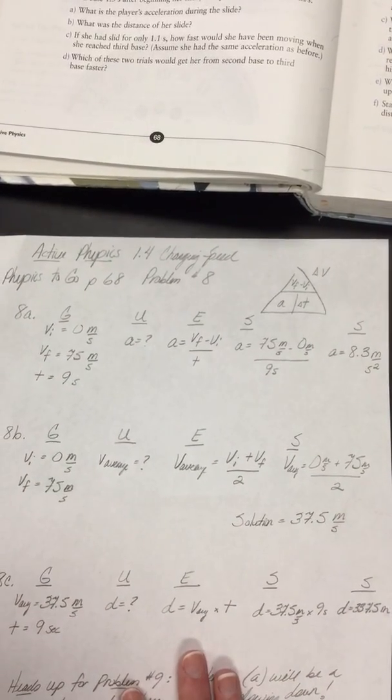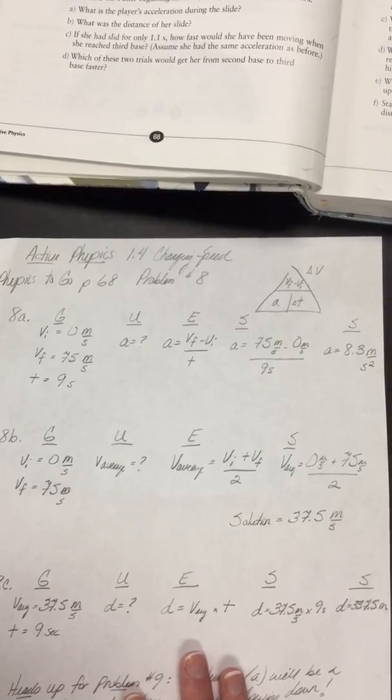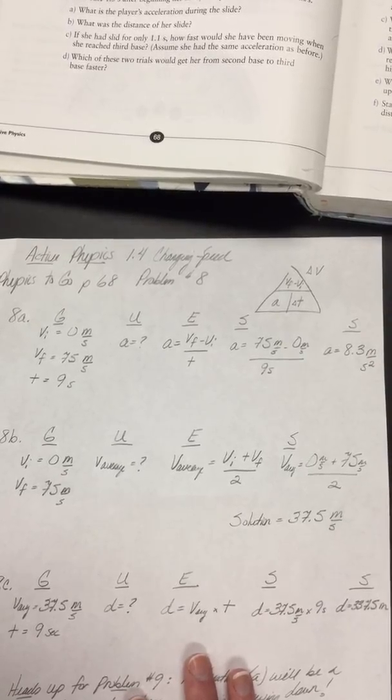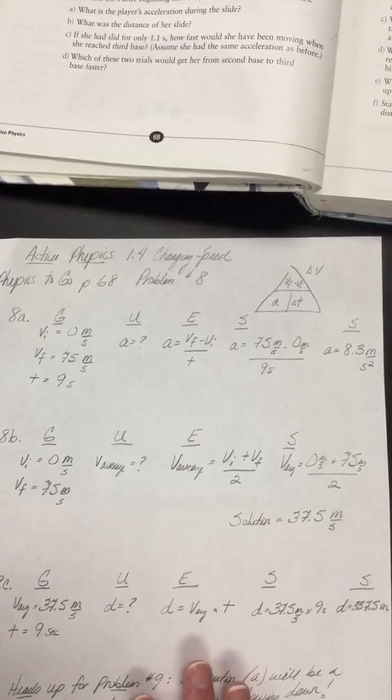So starting out with 8A, you are given some information about a car leaving the pit stop. Initially, even though they don't say the car starts at 0, we can assume that if he was in the pits, he was stopped, so his initial, or VI, velocity is 0 meters per second. Speeds up until he reaches 75 meters per second, and the time frame for that is 9 seconds. They are asking you to calculate A.